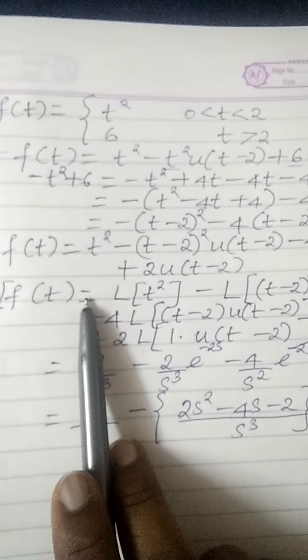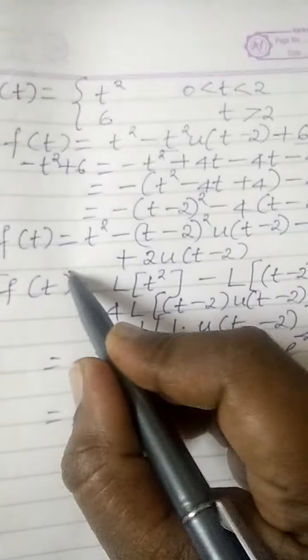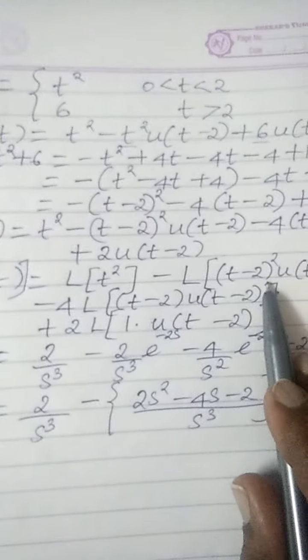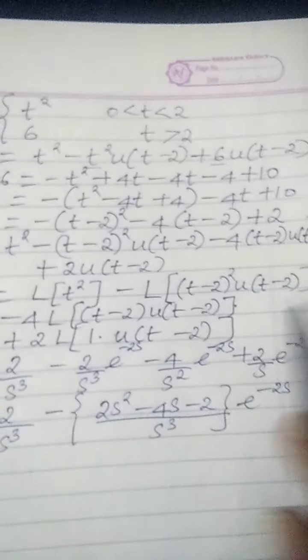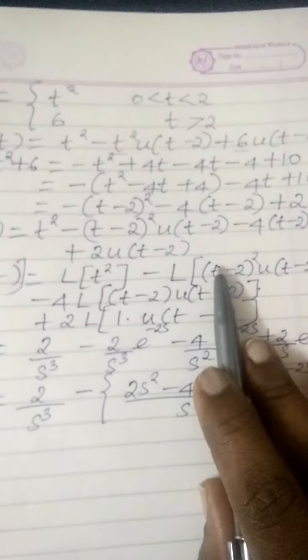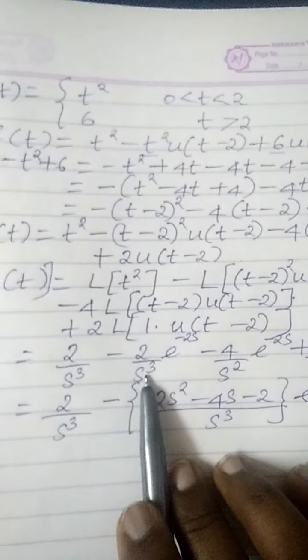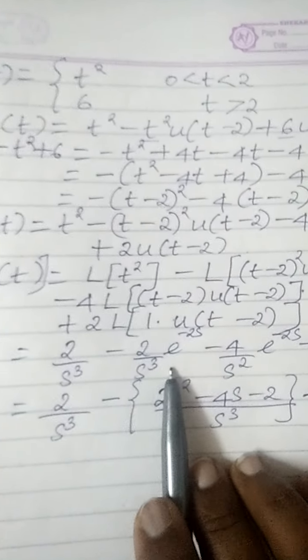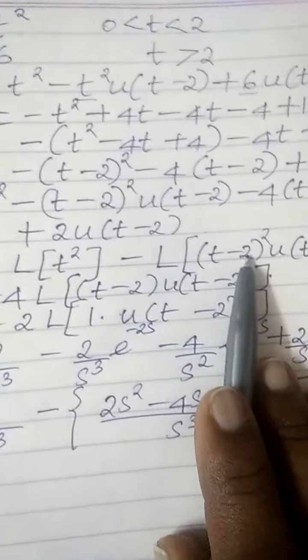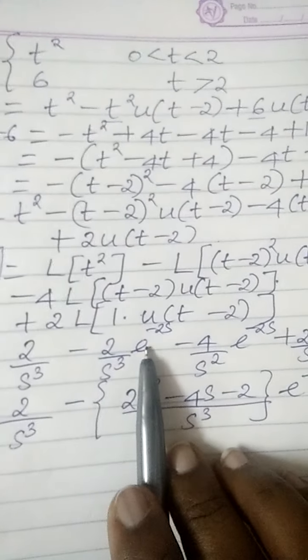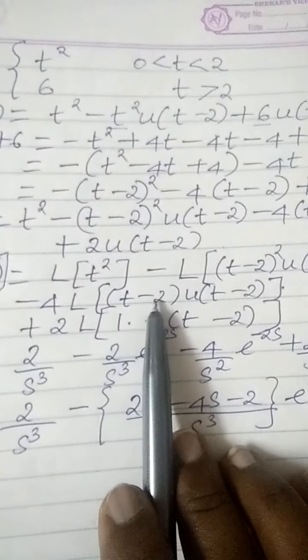So L of f of t is equal to L of t square minus L of t minus 2 whole square u of t minus 2. We know that L of t square is 2 by s cube, 2 factorial by s power 2 plus 1. Therefore, L of t minus 2 whole square u of t minus 2 is 2 by s cube e power minus 2s, and minus 4 L of t minus 2.